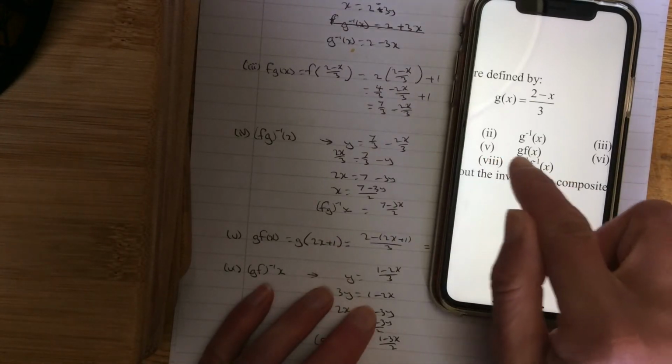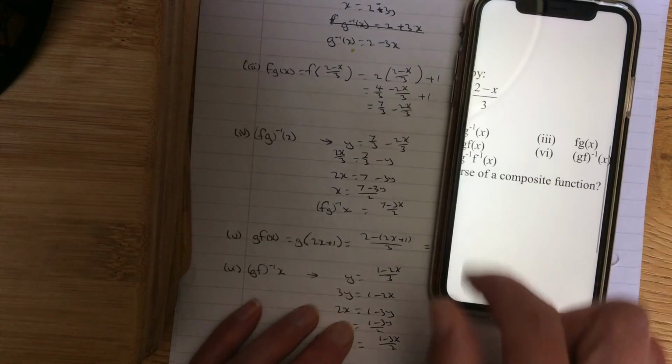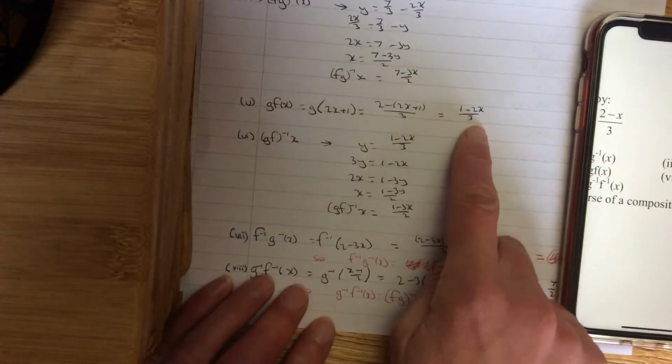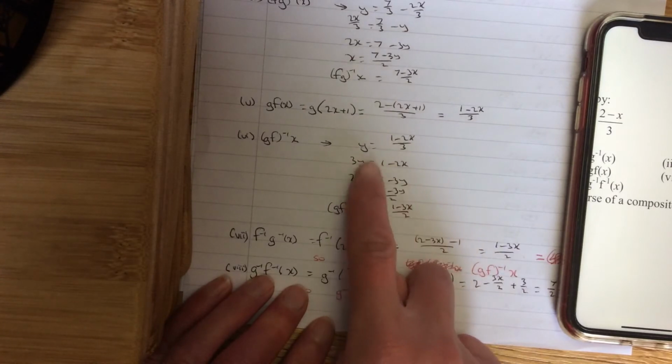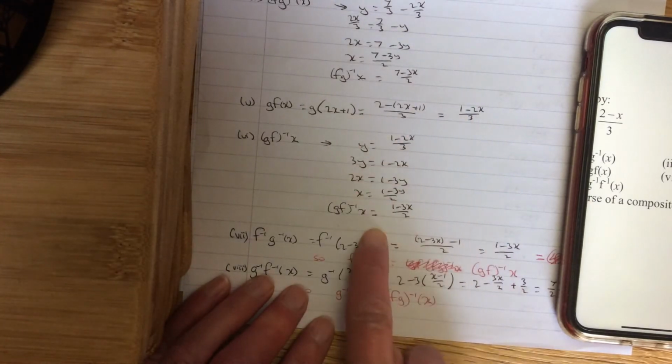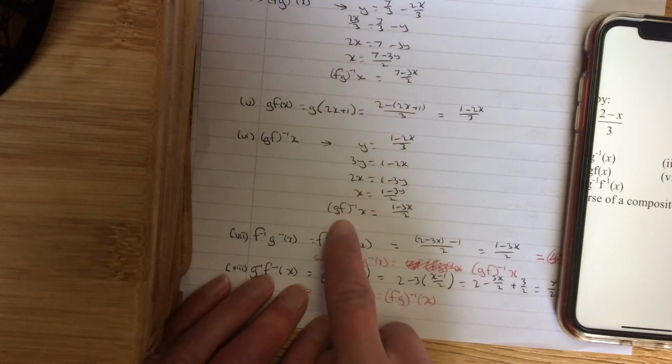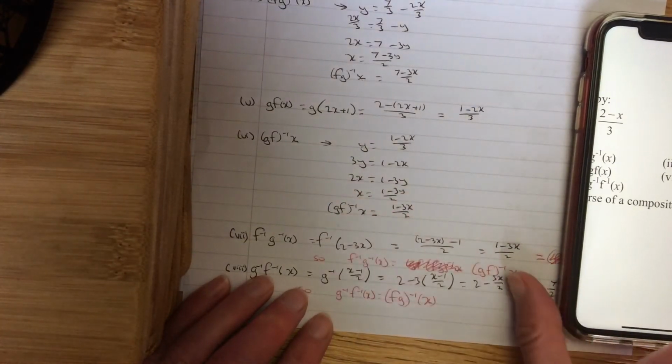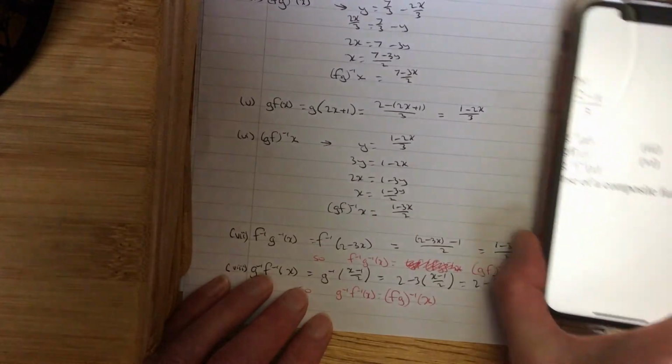Part 5, put the f into the g, and then part 6 is the inverse of that. So you'll put the f into the g, you'll get the inverse, put y equals, rearrange to get x equals, and then replace that with the inverse and replace y with x.